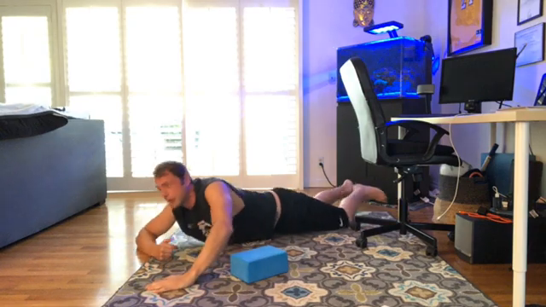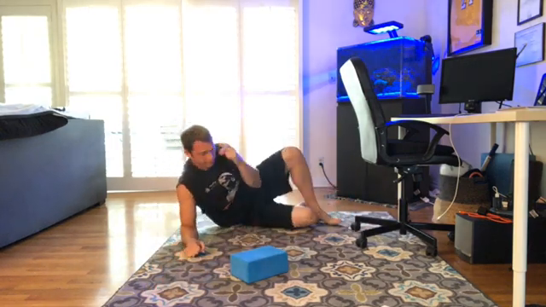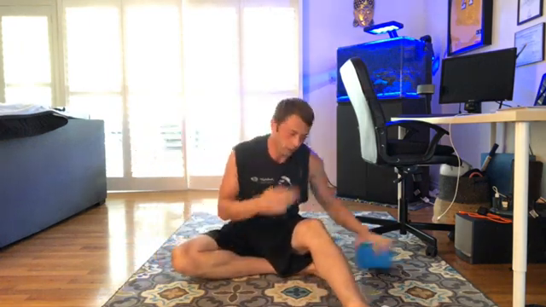Good. And even on that one, I feel my weakness. I feel my left one definitely doesn't move as much as my right. So that's a good way to sort of train that and get it better.